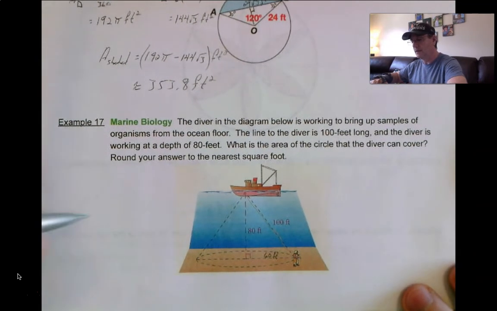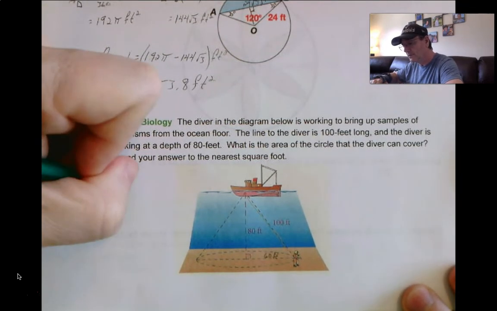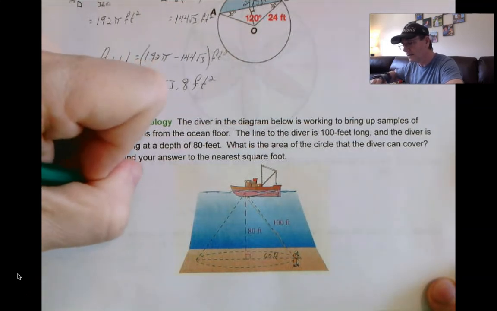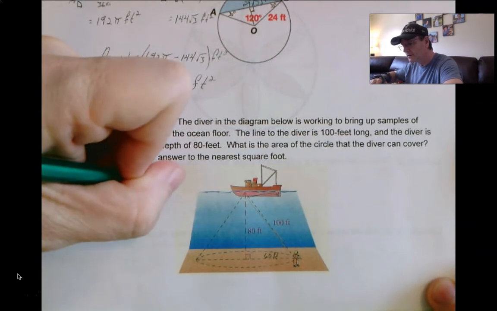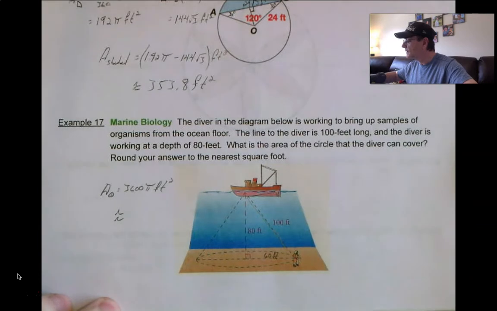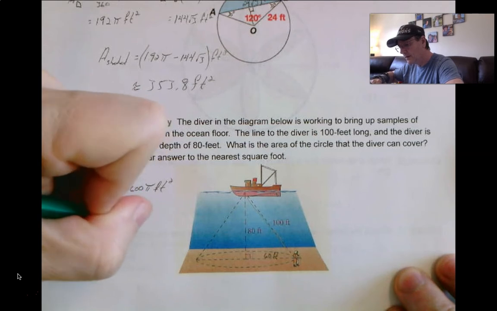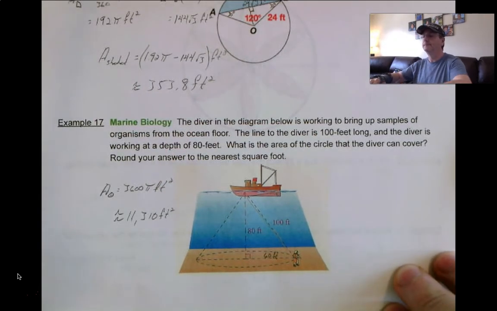So the area of the circle is going to be 60 squared, 3,600 pi feet squared. We want to round to the nearest square foot. Times the pi key, 11,310 square feet.